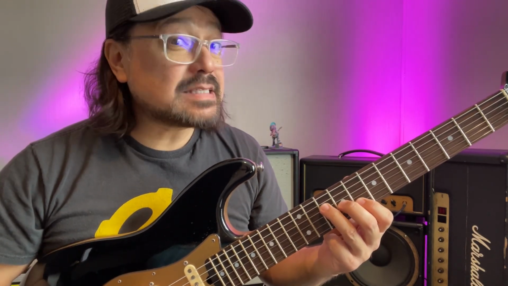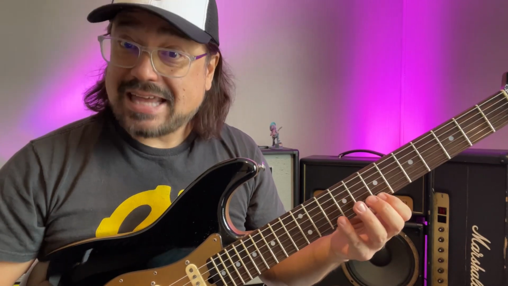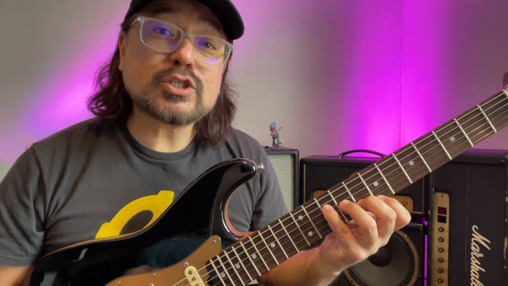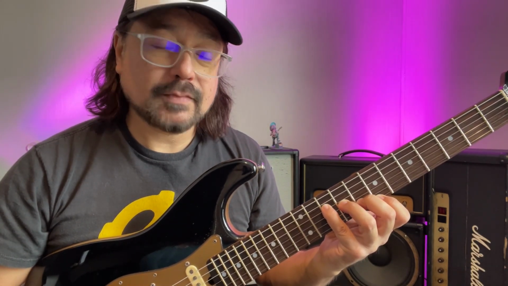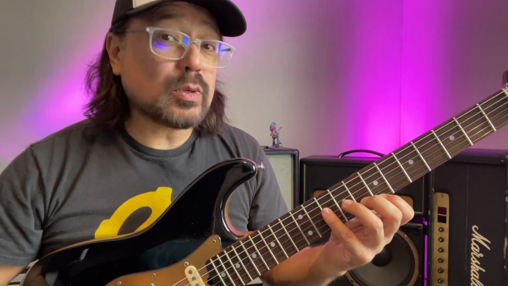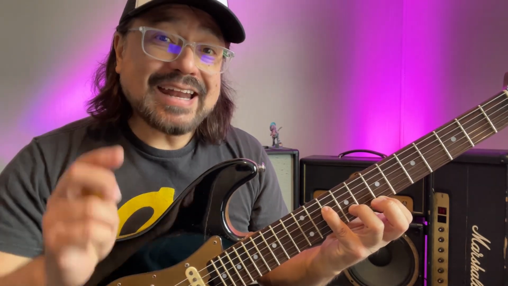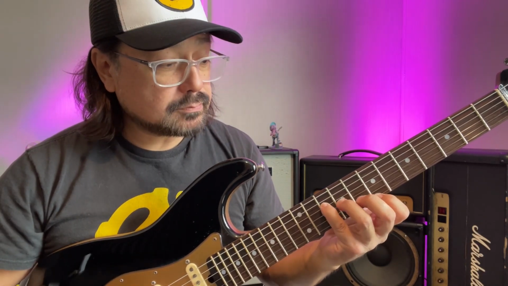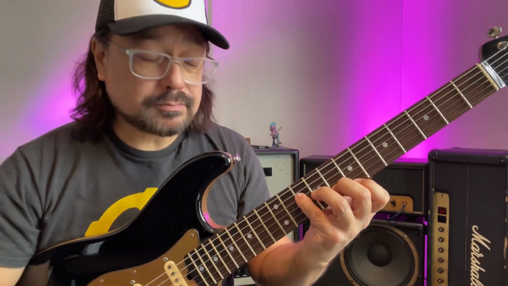If we add the 7th note of the scale, 1, 2, 3, 4, 5, 6, 7, now we have what's called a major 7 chord. We added the 7th note of a major scale. The distance between the first note and the 7th note of a major scale, that interval is known as a major 7, okay? That's the main reason why this chord is called a major 7 chord.